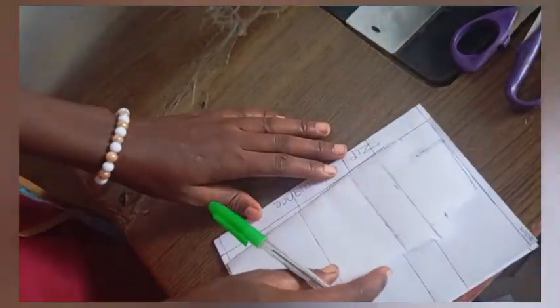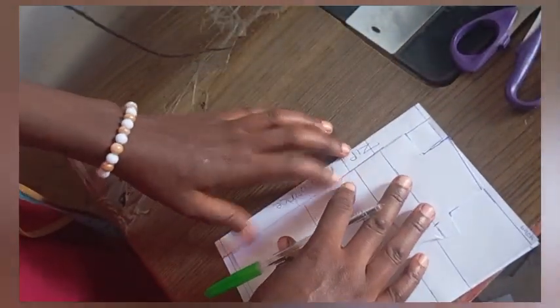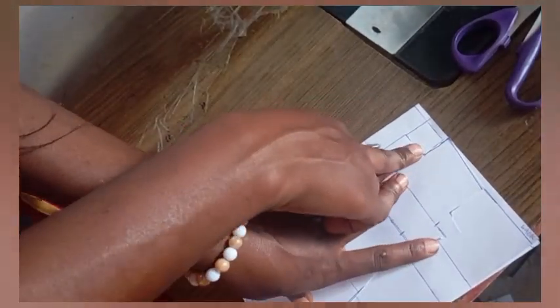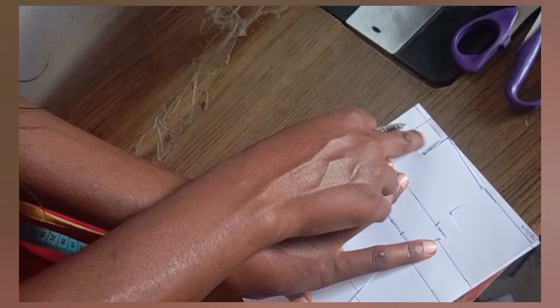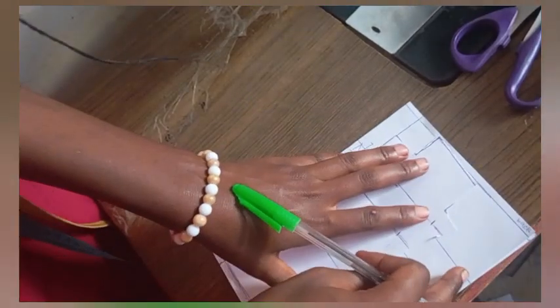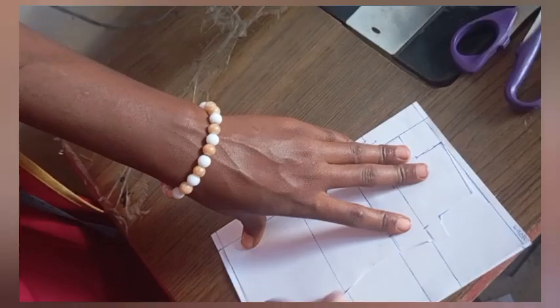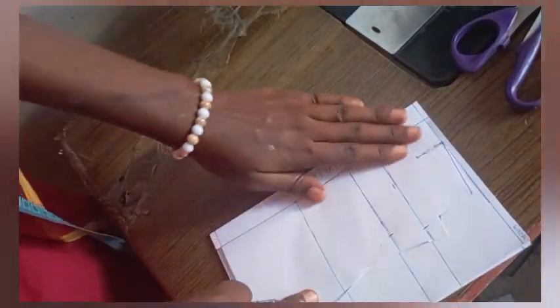It's very necessary. After your zip allowance, then you can now trace out, but remember, your neckline should not be as deep as the front line. You can just make it a little bit smaller. Don't forget to slant your shoulder as I just did. Don't forget, please. After you are done, you just trace it out and your A-line gown is ready.